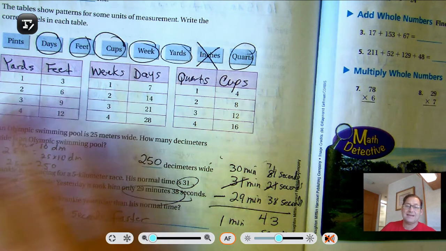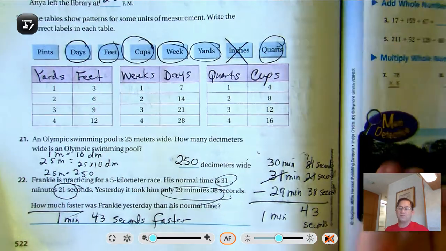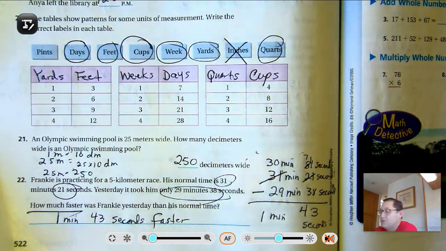All right, that is it for chapter 12. To do well on this chapter, you're going to have to practice and memorize the units of measurement. So make flashcards if you need to, have somebody practice with you, but you need to know how many cups are in a quart, or how many pints are in a quart, how many quarts are in a gallon, how many ounces are in a cup, so on. Okay, you need to know all those different measurements.